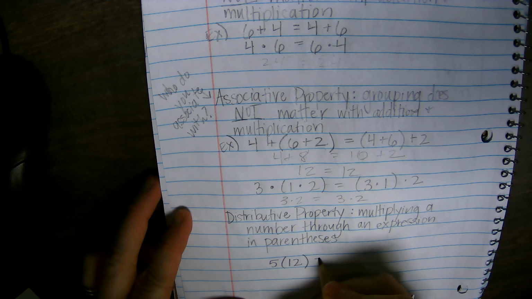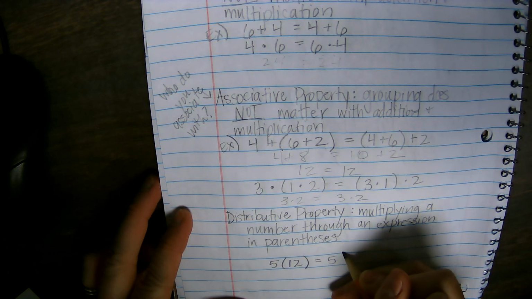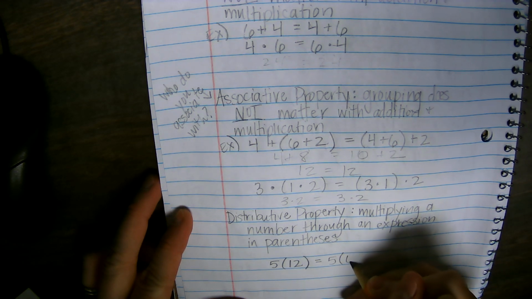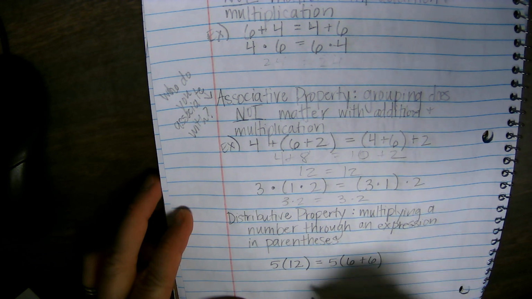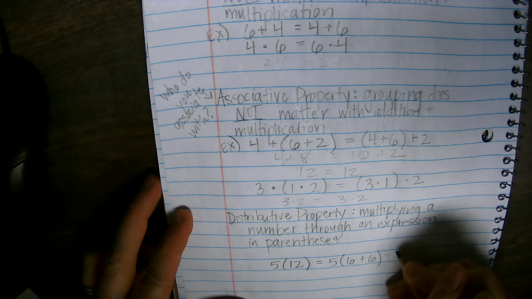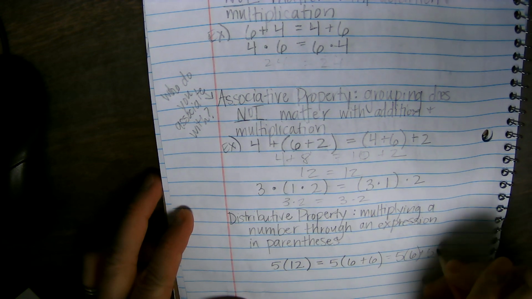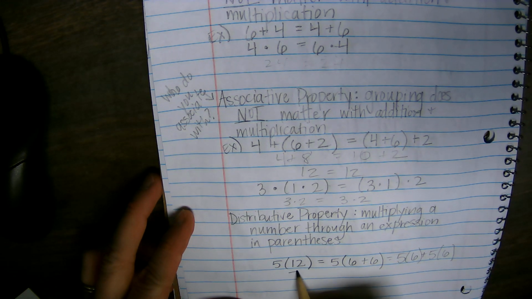Or I could say 5 times 6 plus 6, which is really like saying 5 times 6 plus 5 times 6. So this would give us 72.